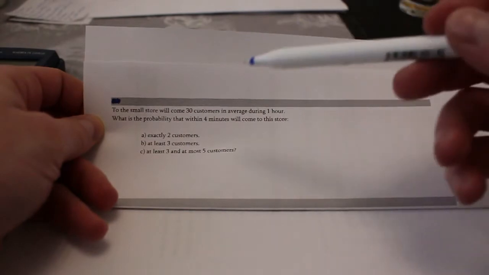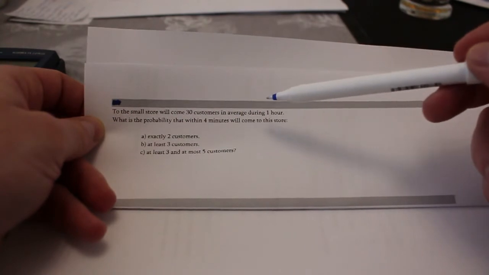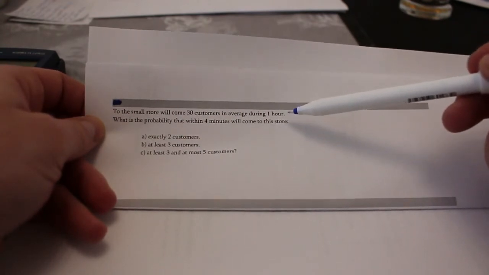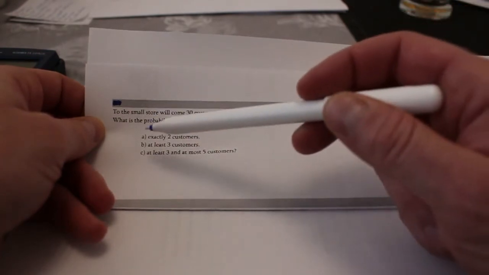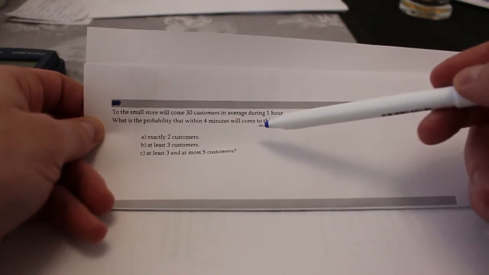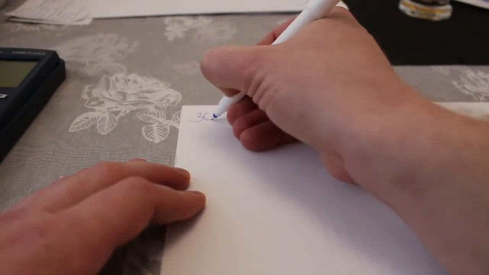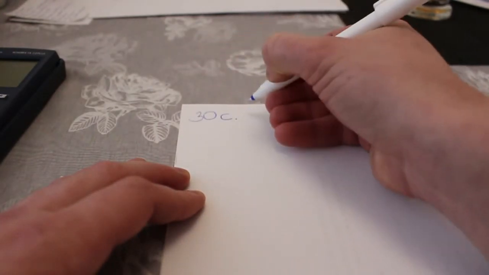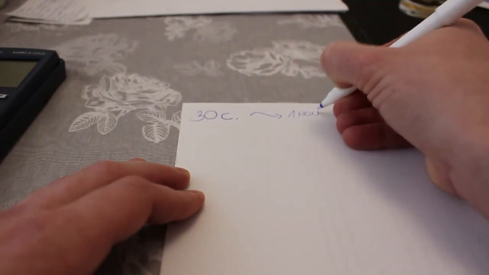We will solve this example. To the small store will come 30 customers on average during 1 hour. What is the probability that within 4 minutes will come to this store? And there we have A, B, and C. So what is the most important information here which we have? I will use the paper and I will write here: we have 30 customers.